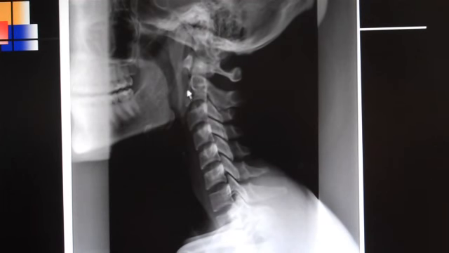The body of C2 goes all the way down to here, all the way across to here, and then back up to there. That is the body portion of C2. This density right across here is the transverse process of C2. Back in this area would be the lamina of C2, and back here is the spinous of C2. The white line between the lamina and the spinous is called the spinolaminar junction line.